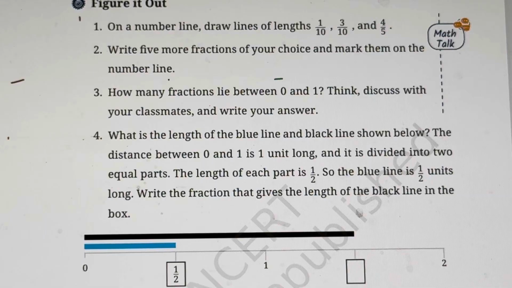Rather than between any two natural numbers, you can have infinite fractions, right? So it depends on you, it's your choice how many parts you want to divide it into. But you will write the answer as infinite. You can't say that I have divided 0 and 1 into 2 parts, so I'll write only 2. You have divided into 2 parts, but actually more parts are possible. So how many fractions lie between 0 and 1? Infinite fractions lie between 0 and 1.